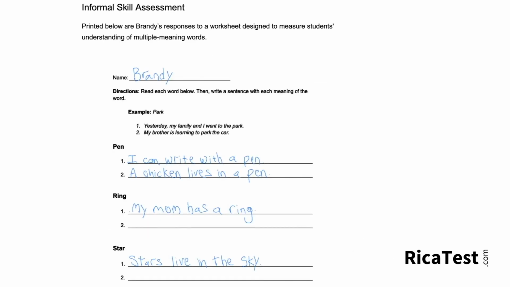Here I see this is an informal skill assessment on multiple meaning words. And it looks like the students needed to write sentences using the different meanings of these words. And as I'm looking at Brandy's responses, I see that she was able to complete the sentences for the word pen, but only one sentence for ring and star. Again, when I see something incomplete on the case study, it's probably a connection that you're supposed to try and find. So I'm going to try and find a connection between what this might be. First, it helps me to define that this is a vocabulary checking assessment in writing.